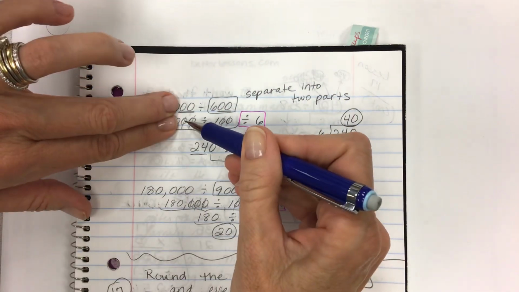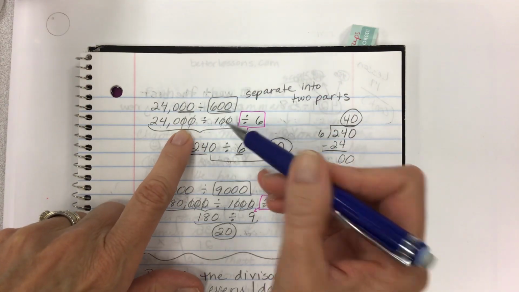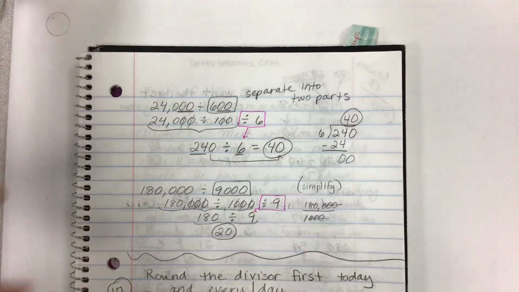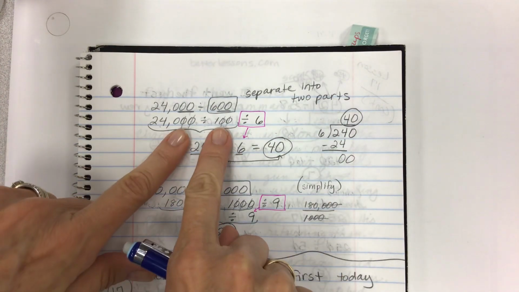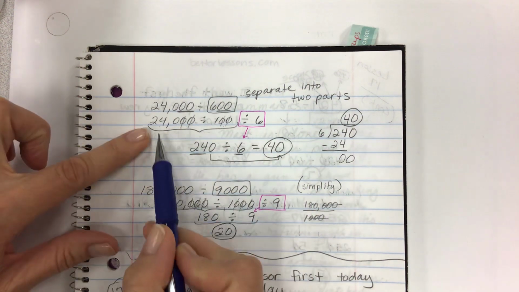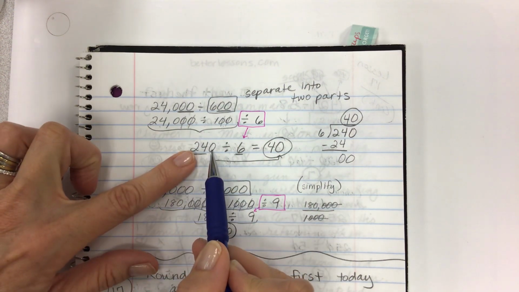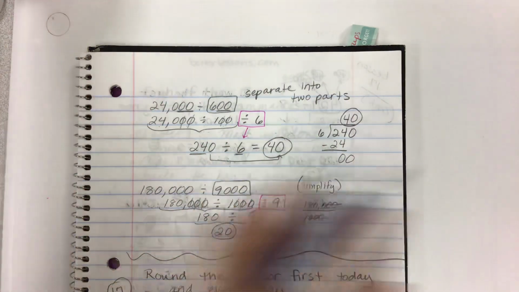2 here, 2 here. Only take off what will match because you can only divide by that multiple of 10 to fix the ratio. Okay, so you can take off 2 zeros on each side, which creates 240 divided by 6, and then I forgot.